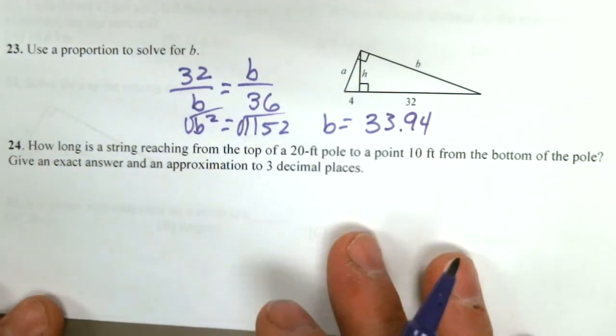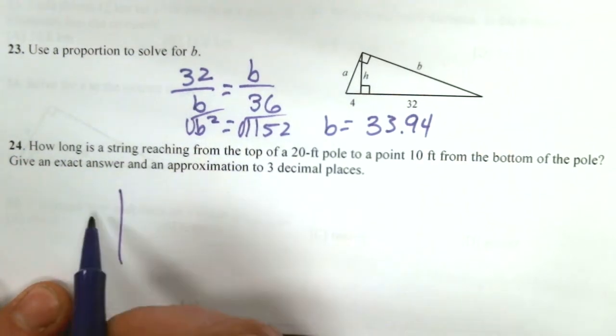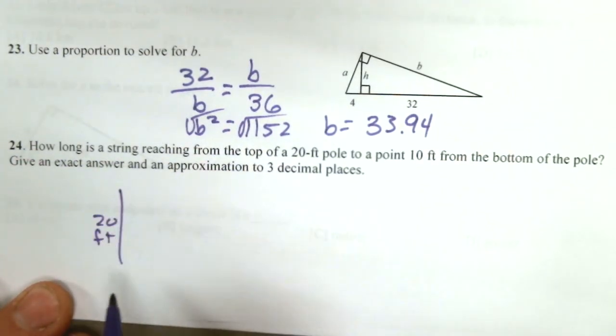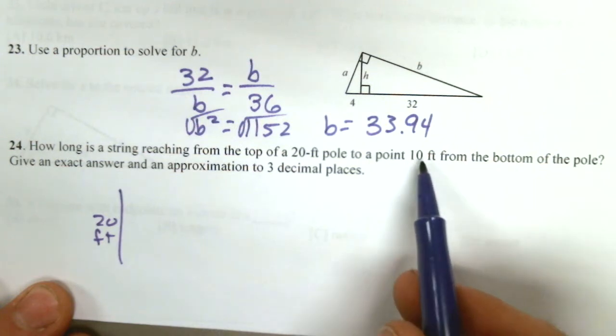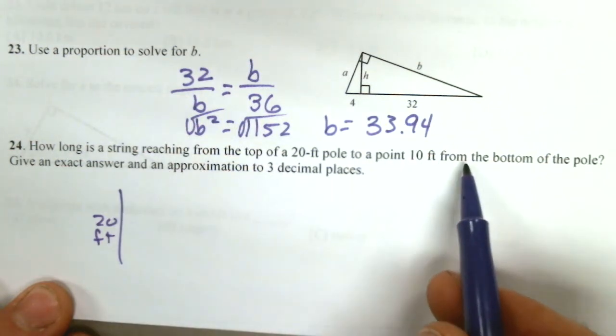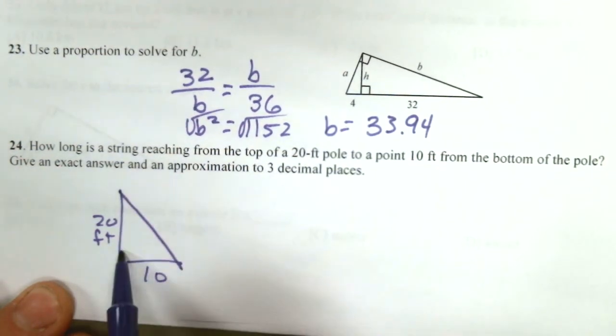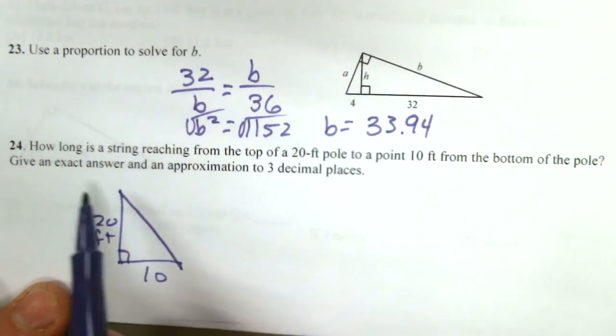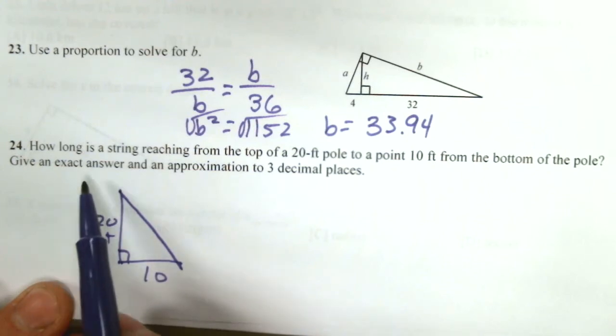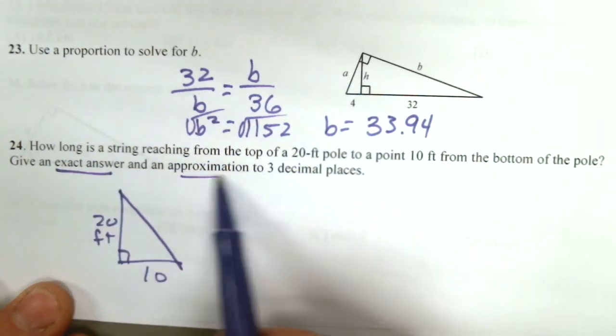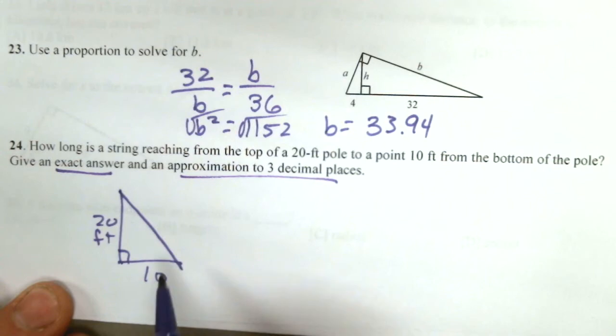For my last one here, we have a pole that is 20 feet, and it has a string connected to a point 10 feet from the bottom of it. So there's my string. And we're supposed to give an exact answer and an approximate answer to 3 decimal places. Well, this is the length that we're looking for.